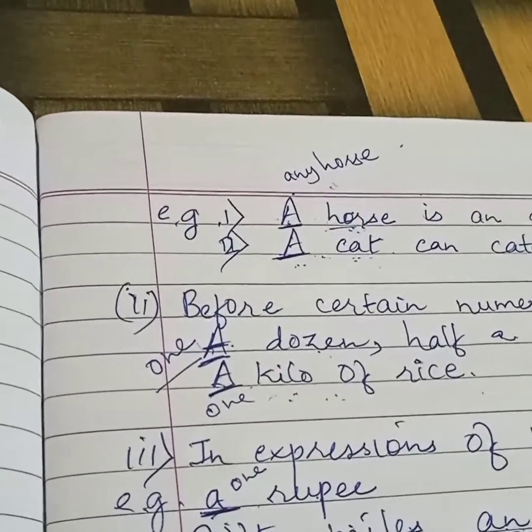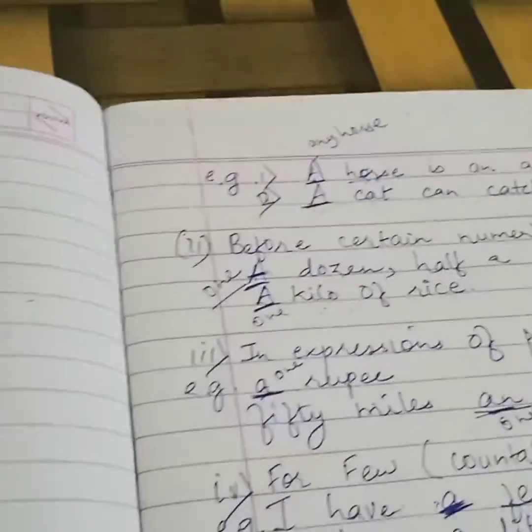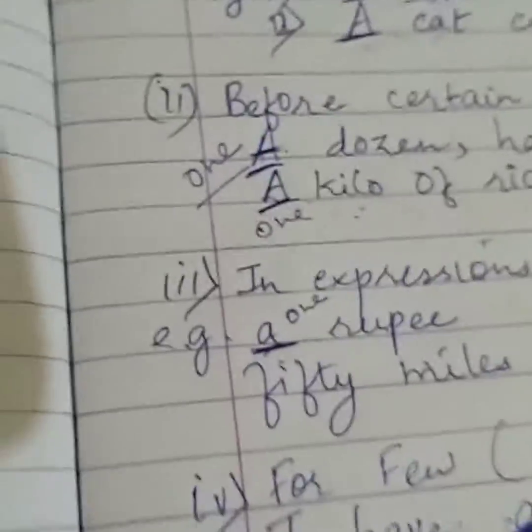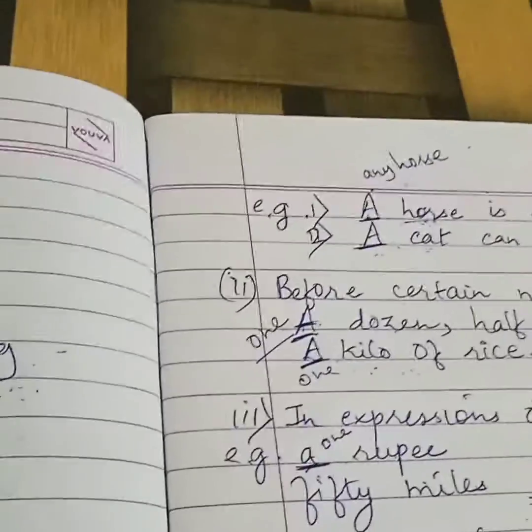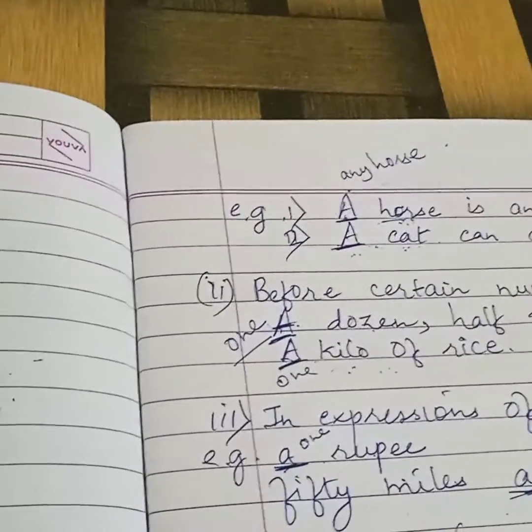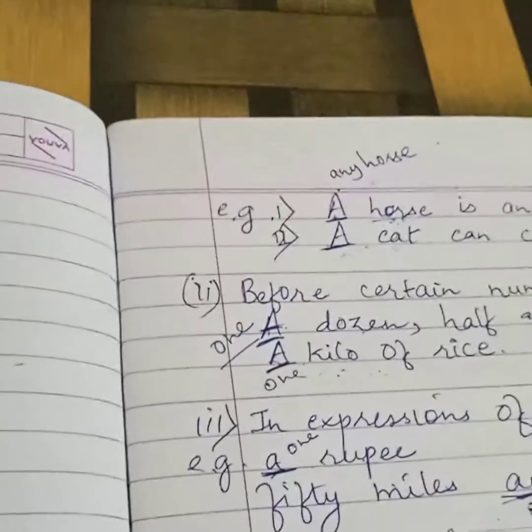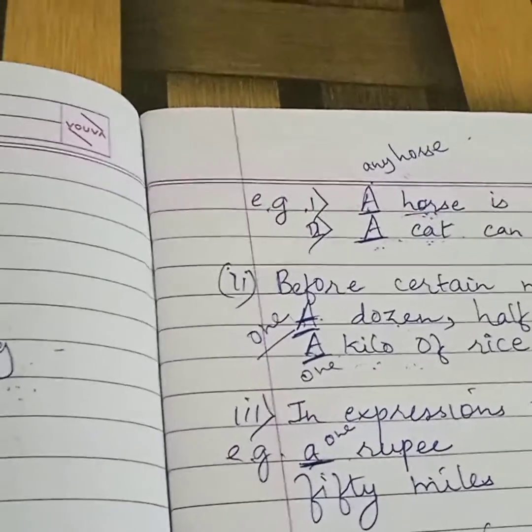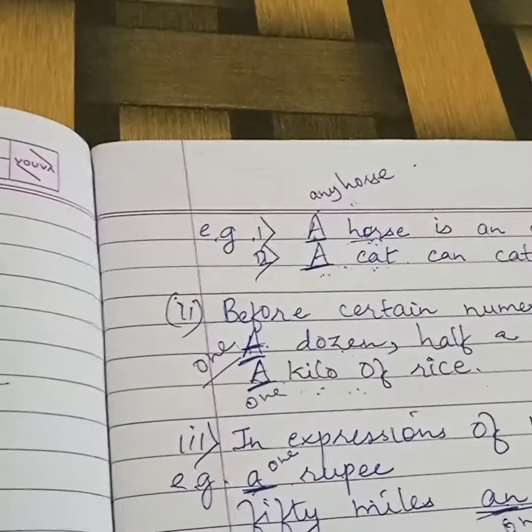Then article A is used before certain numerical expressions. Numerical expressions such as a dozen. If you want to say a dozen, meaning 1 dozen. A meaning 1. Okay.